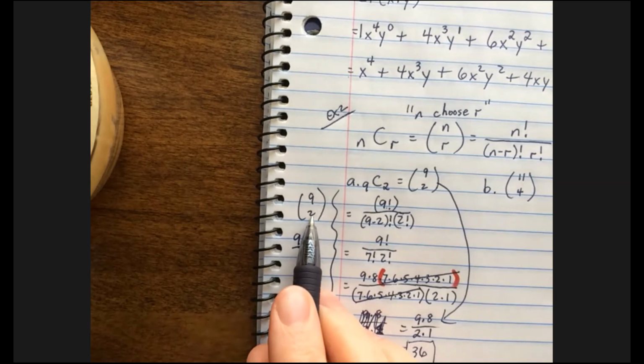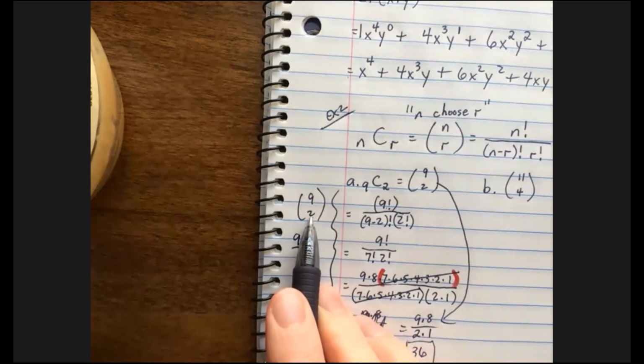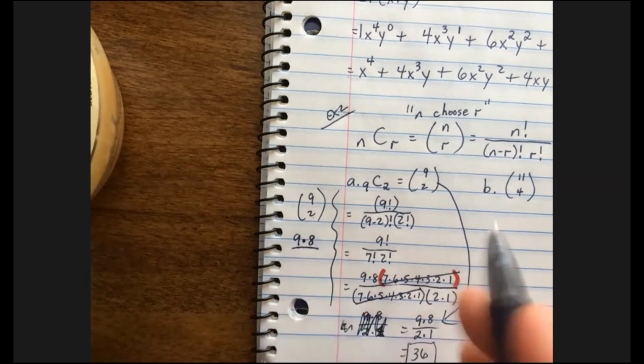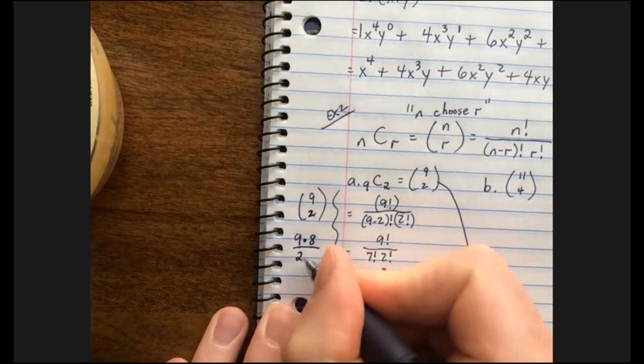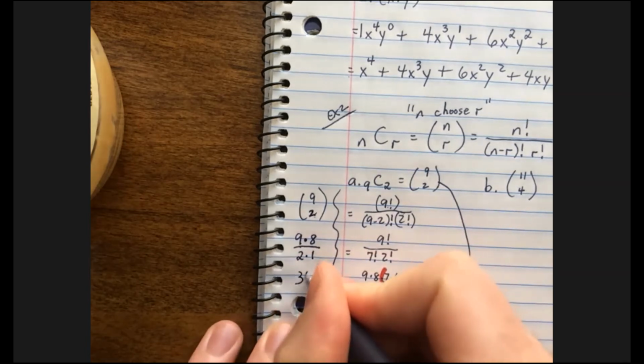If that was a 3, for instance, then it would be 9 times 8 times 7. If it was a 4 right there instead of a 2, it would be 9 times 8 times 7 times 6. So hopefully you see the pattern. Since I have 2 numbers listed, I'm done. Then in the denominator, it's just whatever this number is right here, the r value, or 2 in this case, you just go ahead and do 2 factorial in the bottom. So over 2 times 1, which is 36.